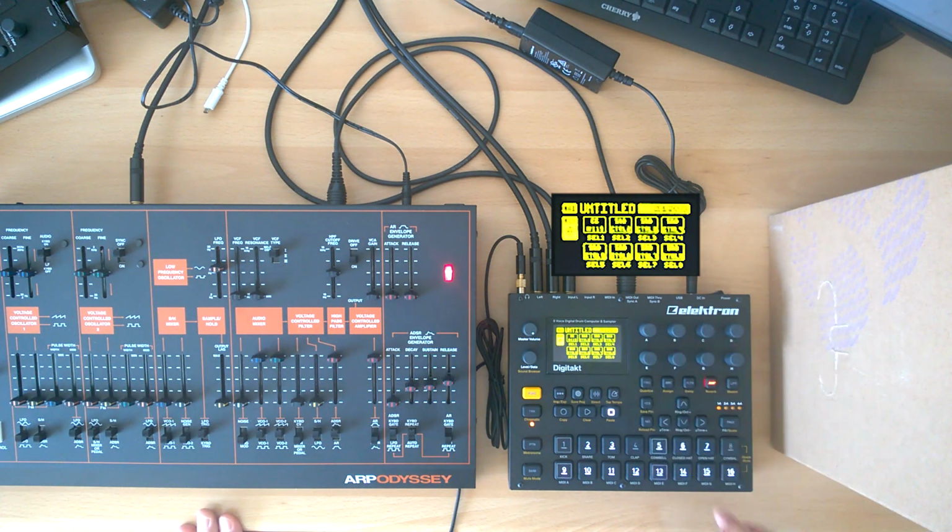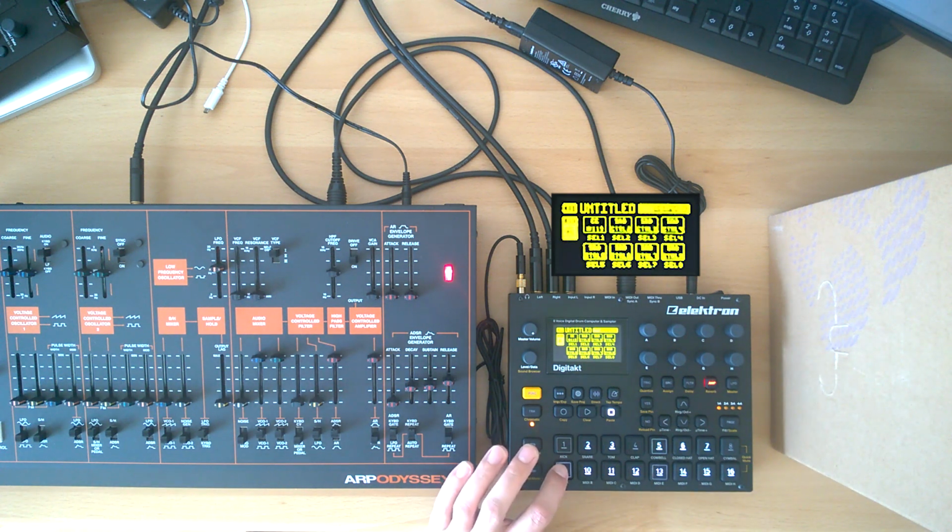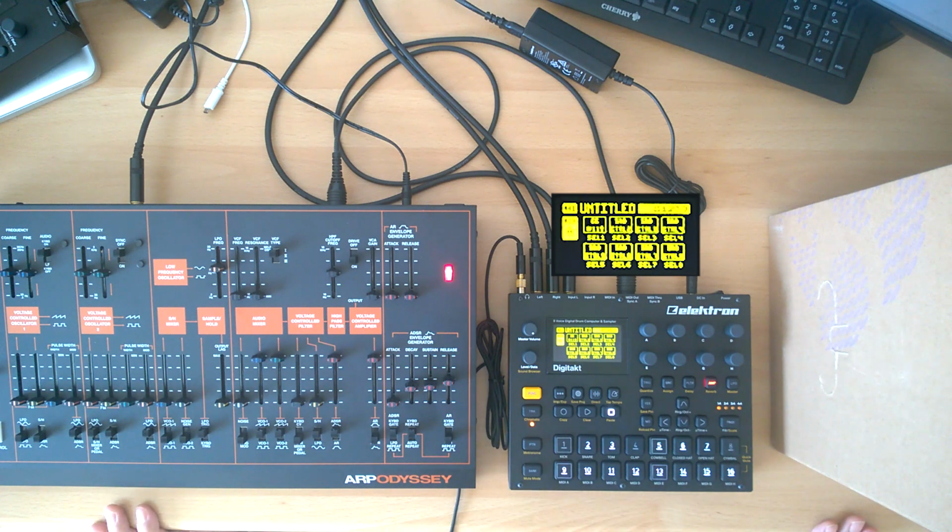Now, message 120 would be all notes off, all sound off, and the Odyssey is treating this message as that. So this would be for a situation where we have a note playing, and if we would send this message, it would turn off the sound completely. But I found no way to send it from the Digitakt, so yeah, that's really the only continuous controller the Odyssey can receive, and that's actually it.